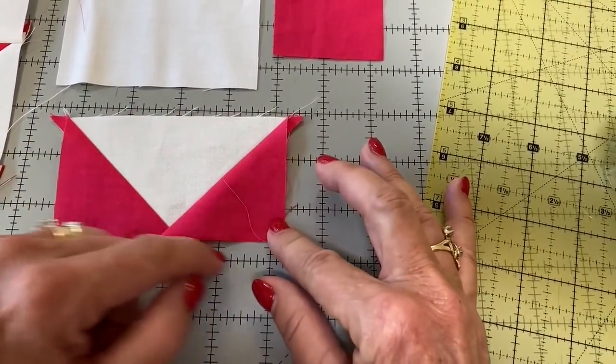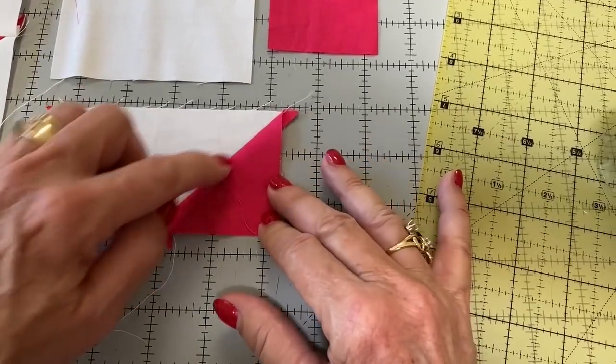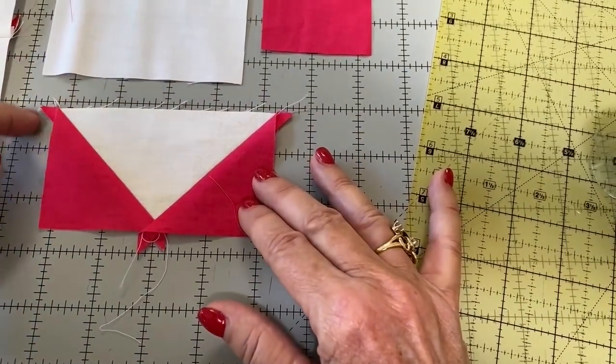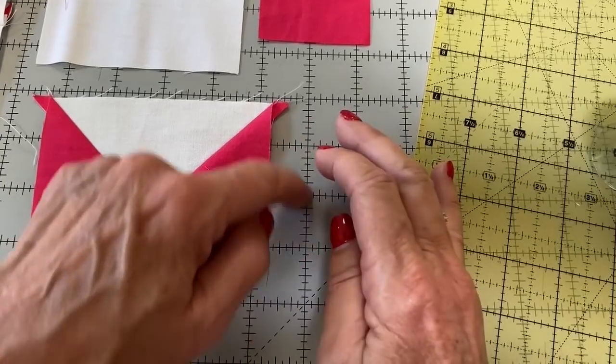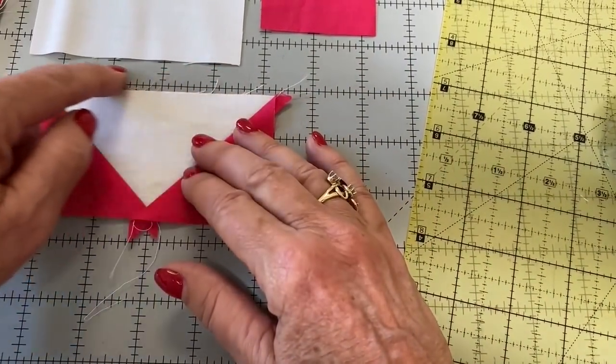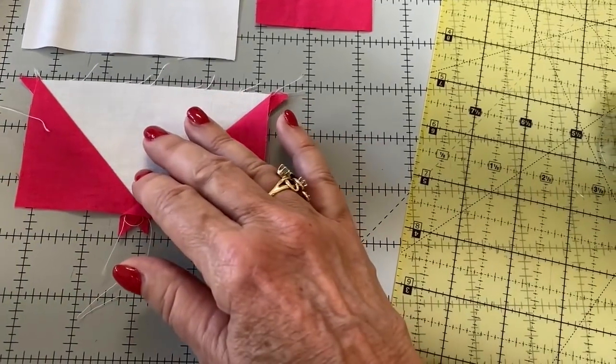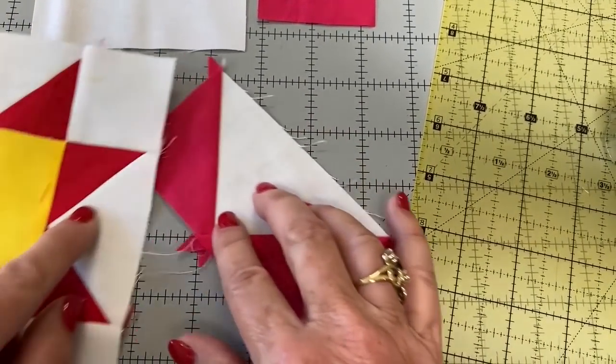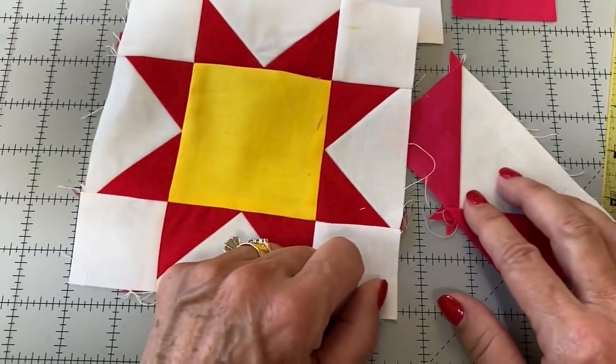So let's take a look at this little flying geese unit. It's a cute little unit, and it does have bias in it, but the outside edges are all on the straight of grain, which is either the cross grain or the length grain. Just means the threads are going straight across. This cute little unit goes right into the star and many other places too.